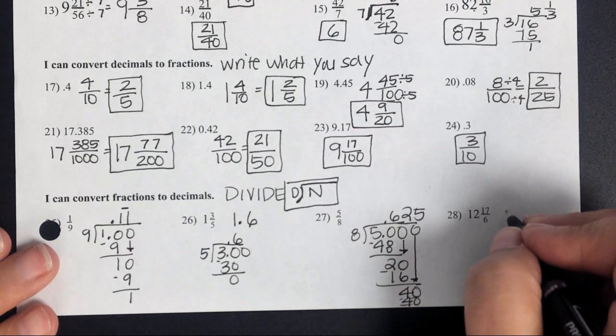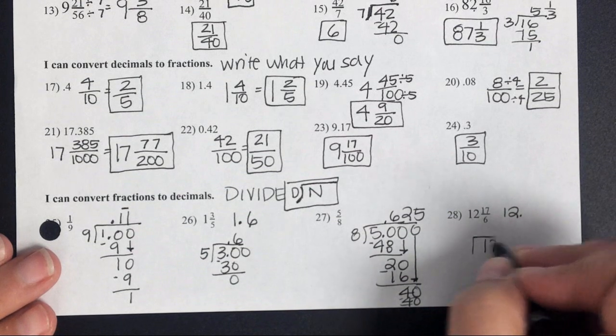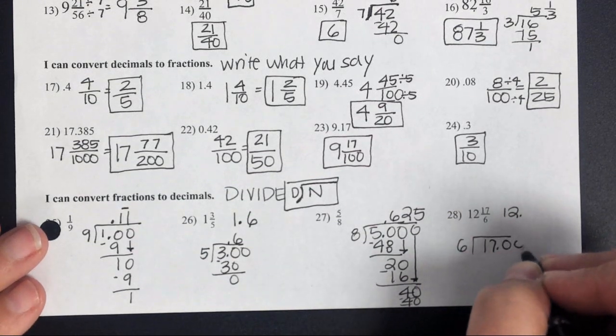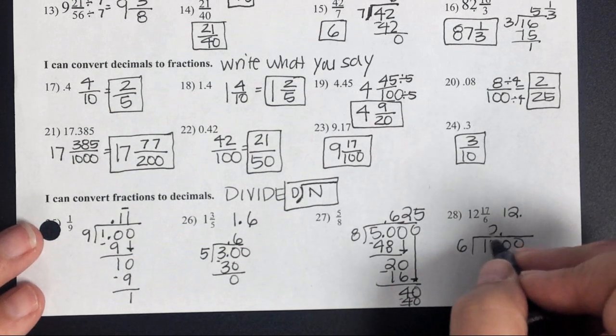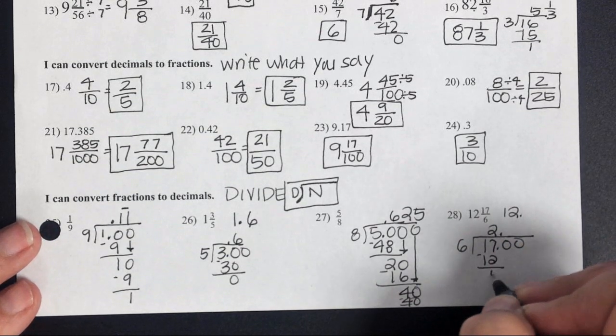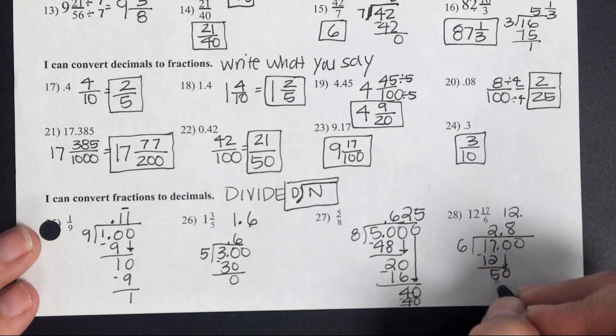Okay, again, leave my whole number. Now I have 17 divided by 6. It is an improper fraction, so I'm going to get a whole number and a fraction. 6 will go into 17 2 times. Have 5 left over. Bring my 0 down. 6 goes into 50 8 times. Have 2 left over.